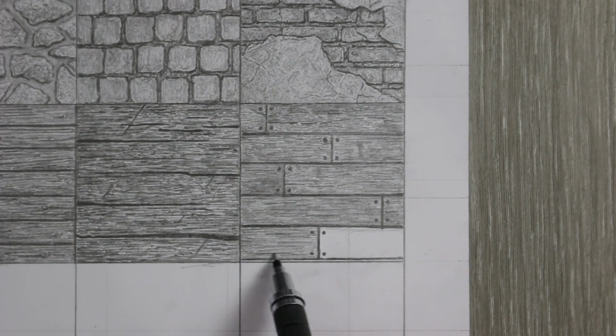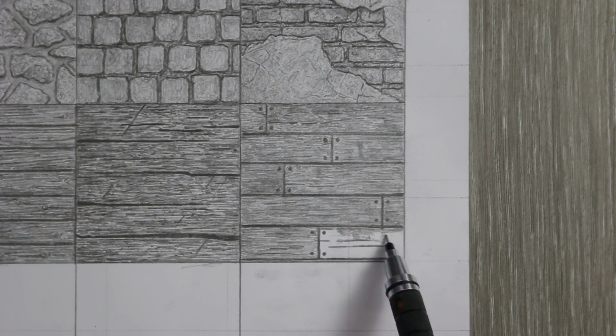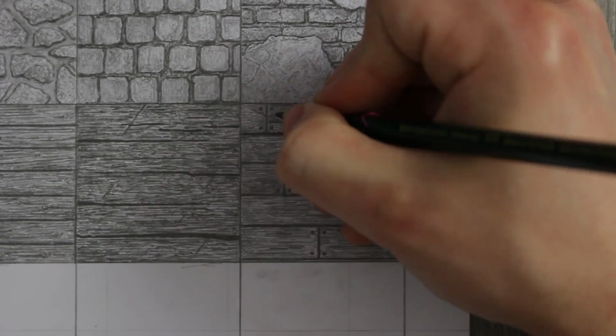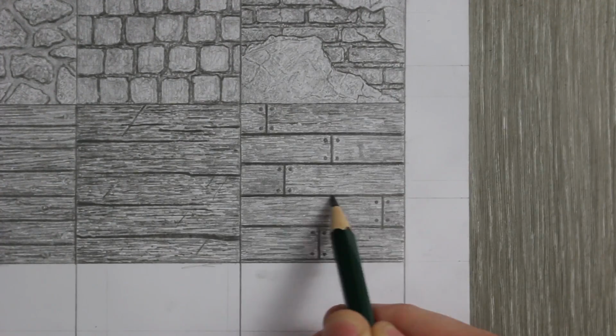Now I'm applying all of the same techniques which we have already taken a look at throughout this video here, and for these wooden boards I also add in these circular nails at each end, and once most of this has been rendered, I finish it off by taking the darker pencil and I go over some areas.